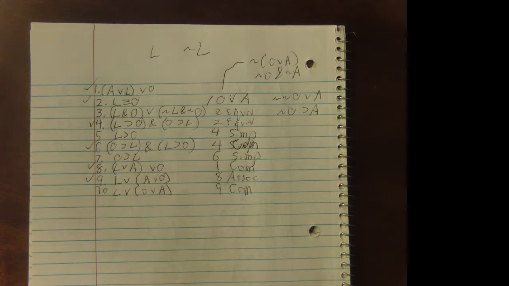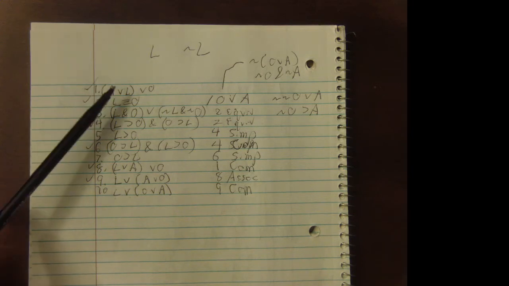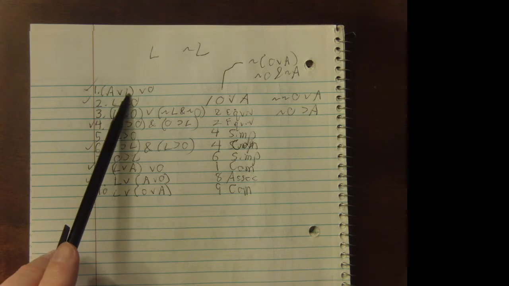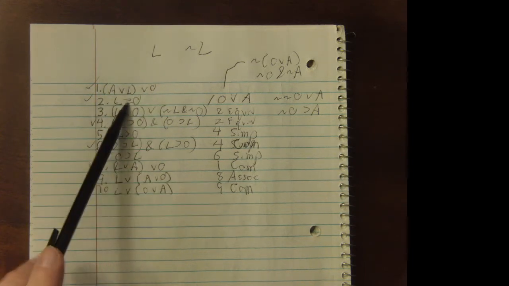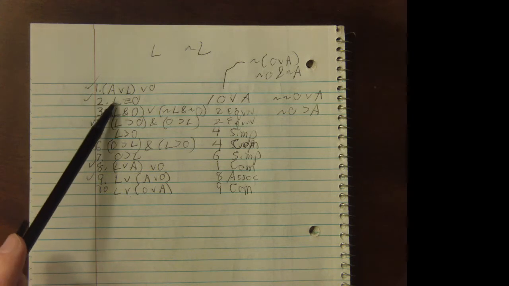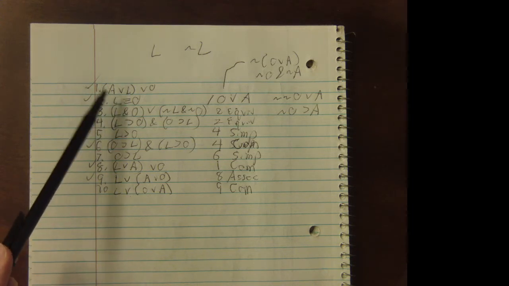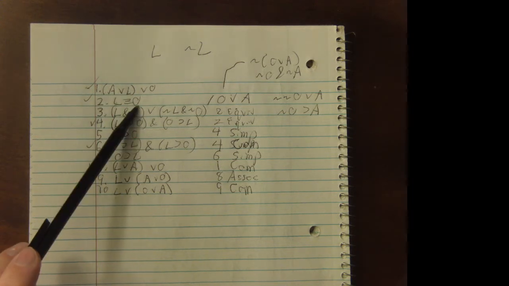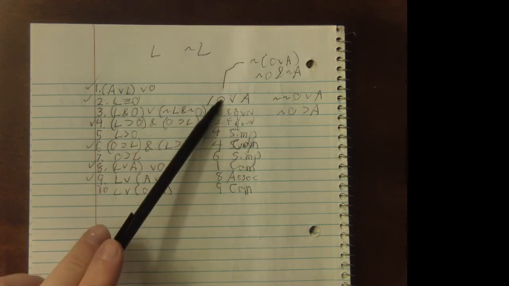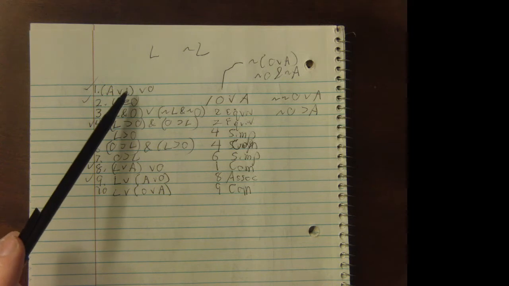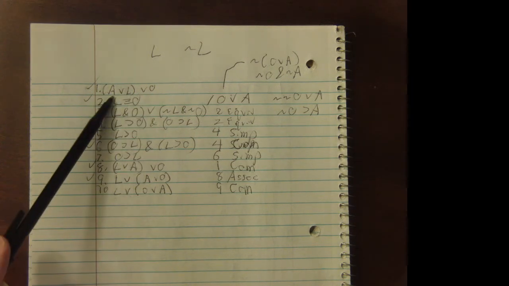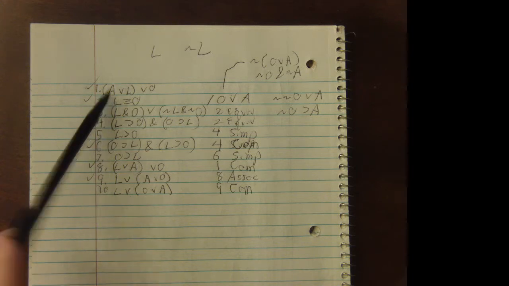to say that L is true. Going back to our truth table assigning method, if L is true, O is true, and A is true or false and it doesn't matter, the conclusion will be true. If L is false, O is false, and A is true, making the conclusion true.